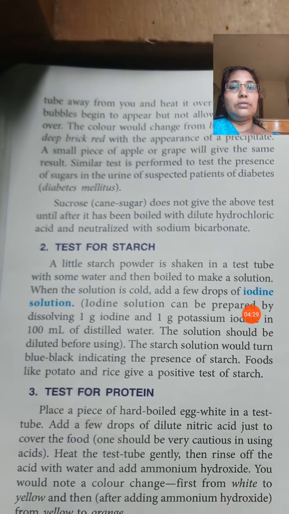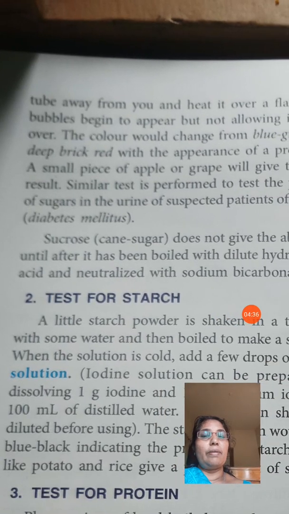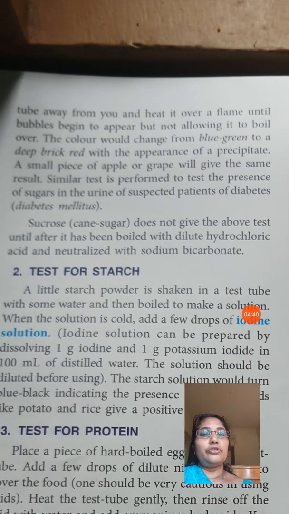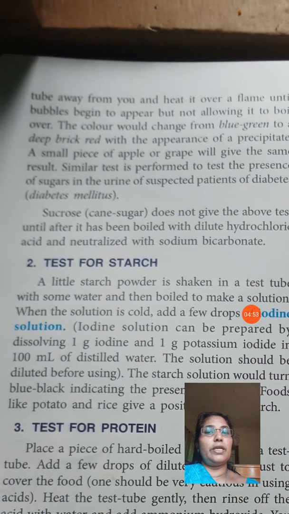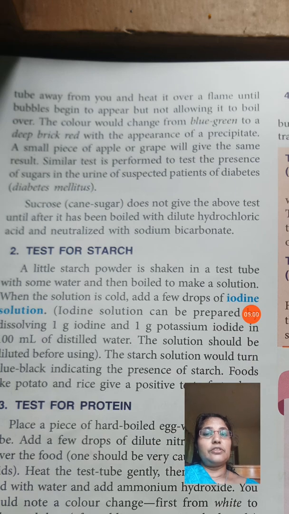After that we can heat it over a flame until bubbles begin to appear, but not allowing it to boil. Then after heating for some time, its color changes from blue green to a deep brick red color with the appearance of a precipitate. A small piece of apple or grape will give the same result. Apple and grape also contain glucose in them. So if we heat it in the blue green Fehling's solution, after heating the solution will turn into brick red color.